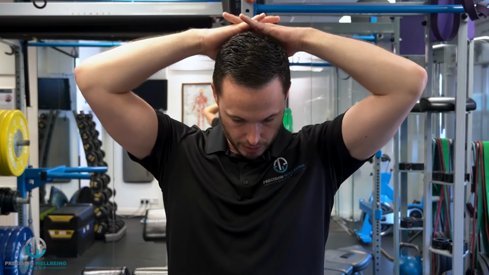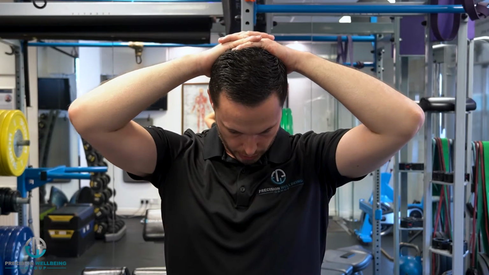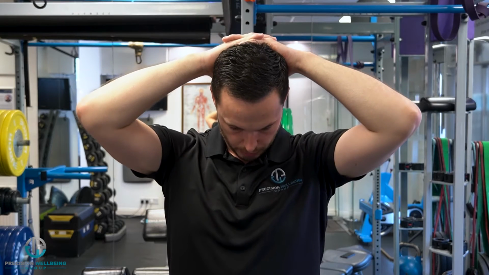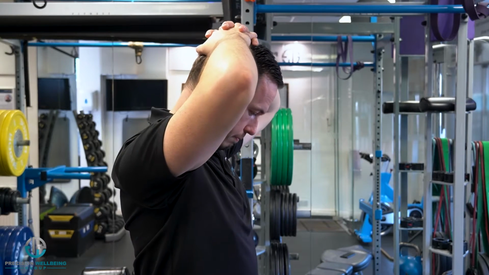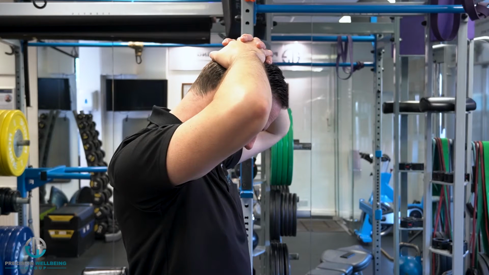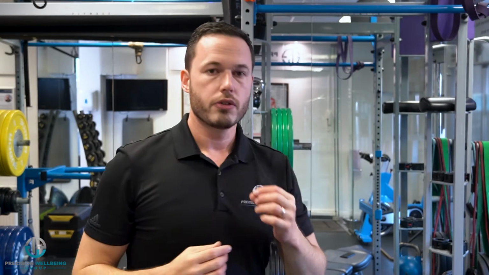So I've got my hands on the back of my head, and I'm just using the weight of my hands to push my head down. Of course, if you feel any pain, then just stop. From the side, my hands are on my head, bringing my head down. Stop when you feel like your neck can't go any further, and hold for 20 to 60 seconds.